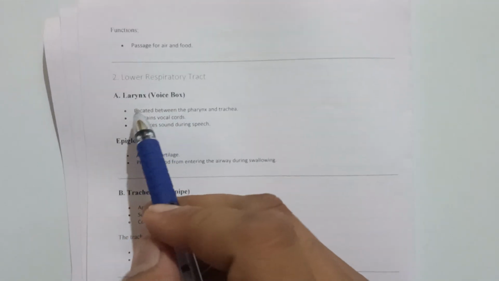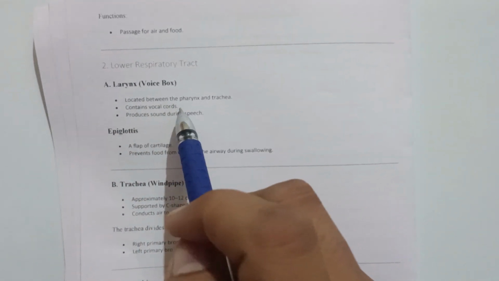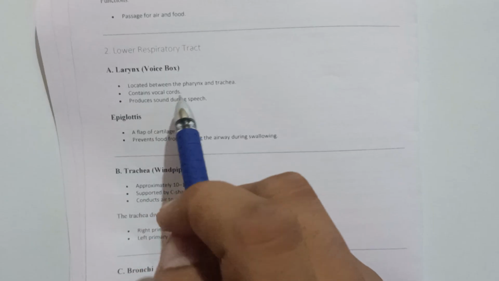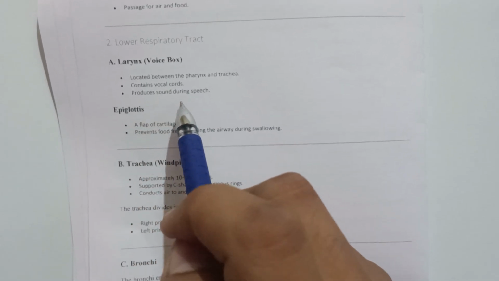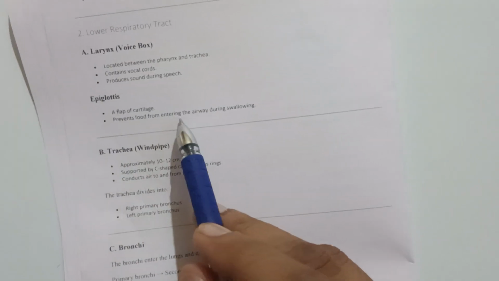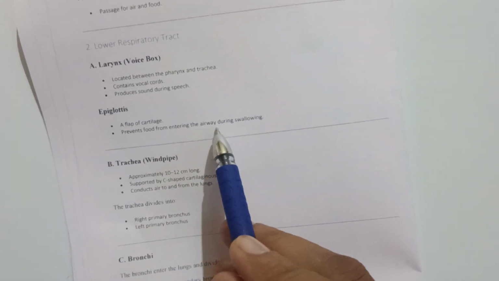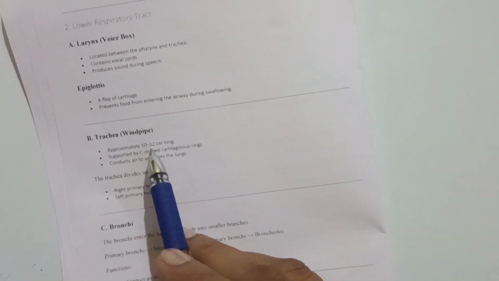Lower respiratory tract. Larynx, voice box, located between the pharynx and trachea, contains vocal cords, produces sound during speech. Epiglottis, a flap of cartilage, prevents food from entering the airway during swallowing. Trachea, windpipe, approximately 10 to 12 cm long, supported by C-shaped cartilaginous rings, conducts air to and from the lungs.